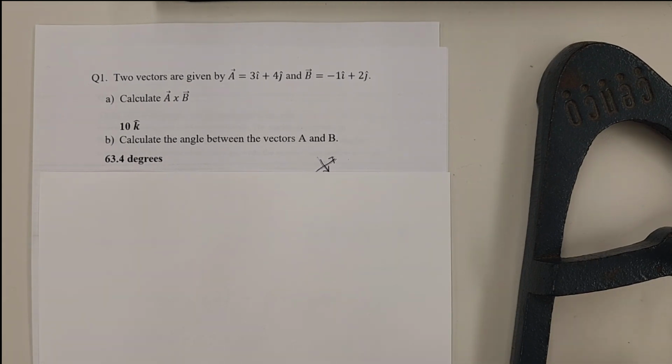Okay, chapter 11. We'll start with homework question 1. We've got two vectors. They're just arbitrary. We have 3i plus 4j for our a vector, and we have a b vector of negative 1i plus 2j. For part A, it wants us to calculate the cross product of a cross b, and for part B, it wants us to calculate the angle between a and b.